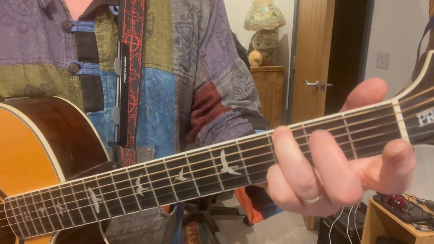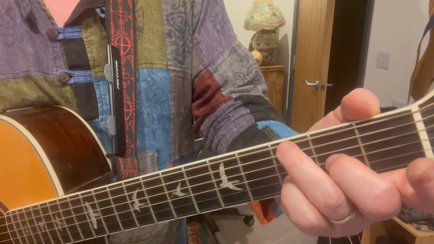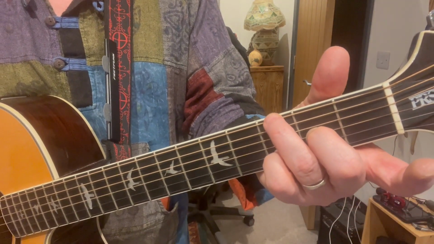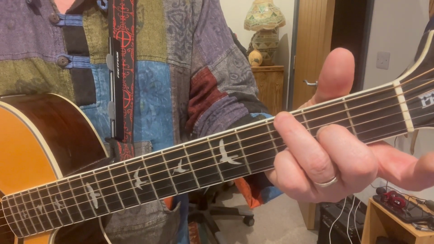And I also want to get on my middle finger the 2nd fret of the 3rd string. To be honest with you, I'm kind of moving towards thinking in terms of a D minor over G for this B section.